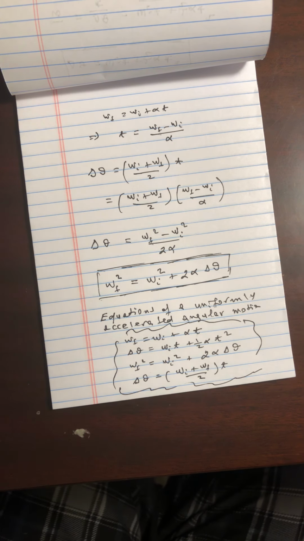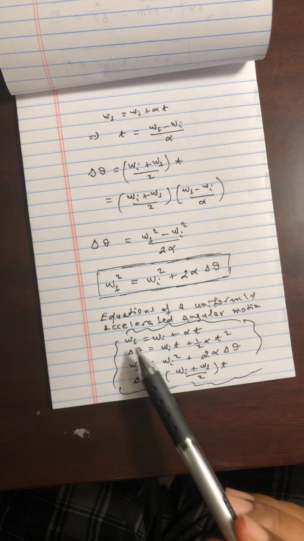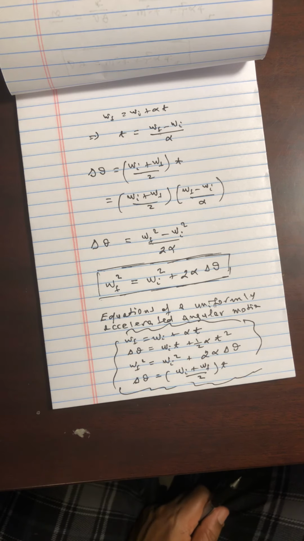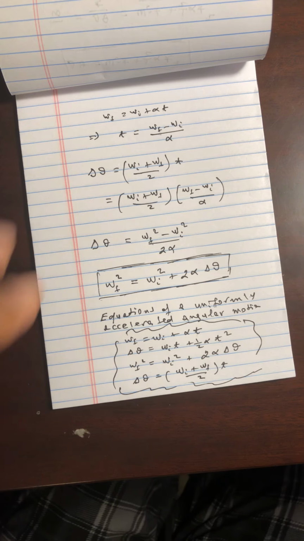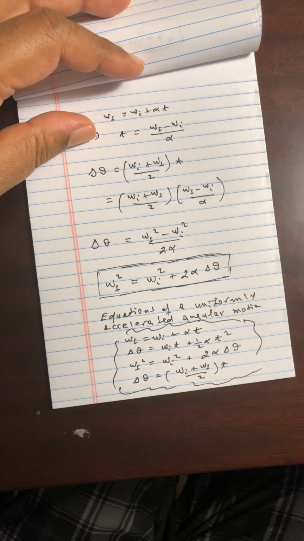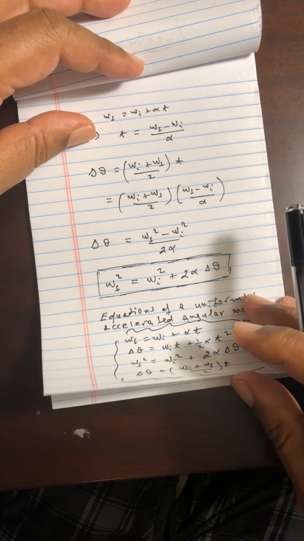Now you see in these equations there are 5 variables. We've got omega f, omega i, t, alpha, and delta theta. But as I've said before, only 2 of these equations are independent, which means you can solve only for 2 variables. So if you know any 3 of these 5 variables, then you can usually solve for the other 2 variables.